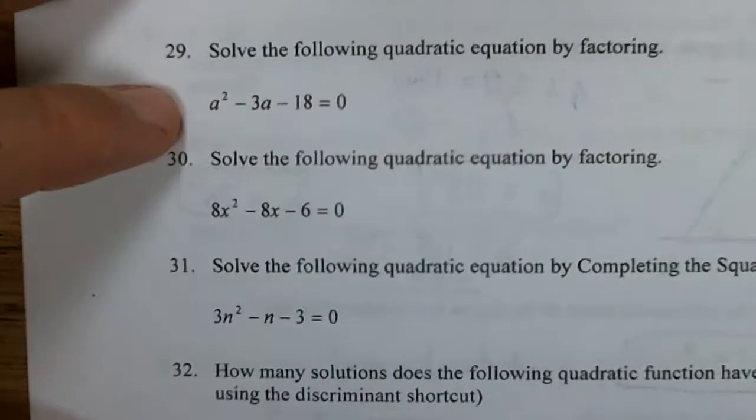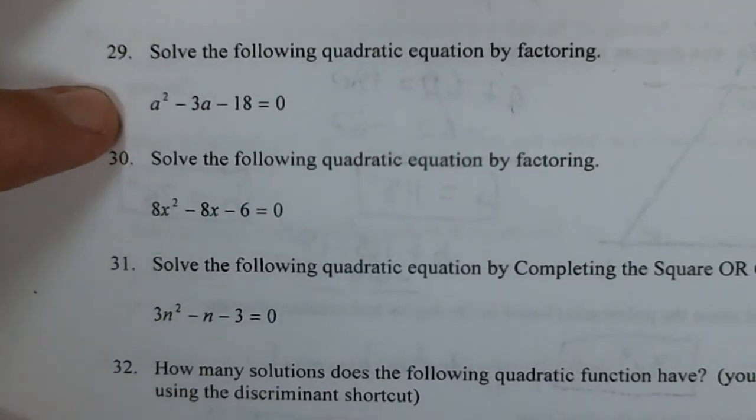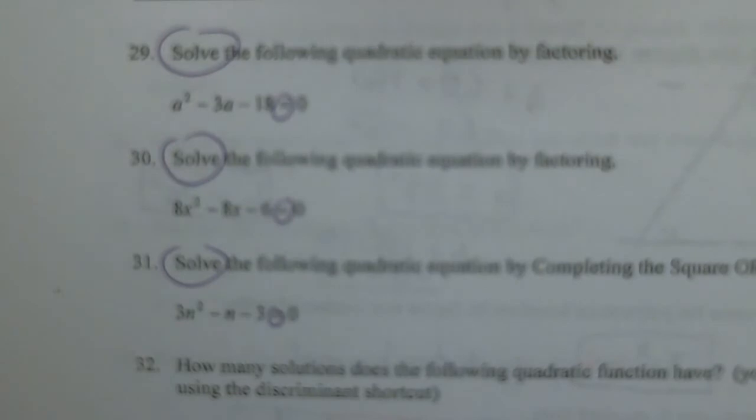All right, 29. Solve the following quadratic. Okay, notice solve, equal sign. Okay, so after we factor this stuff, I'm going to have to go back and flip the signs. So in the first one, we are solving by factoring. We're solving when a equals 1.